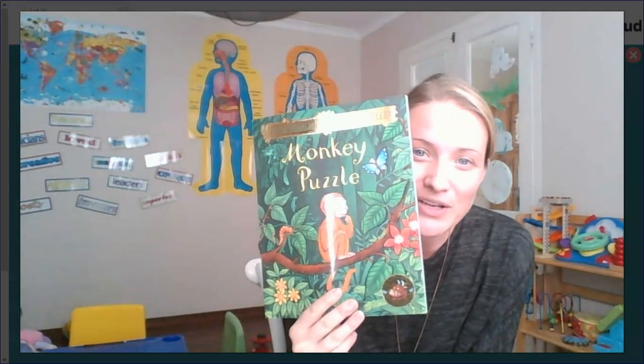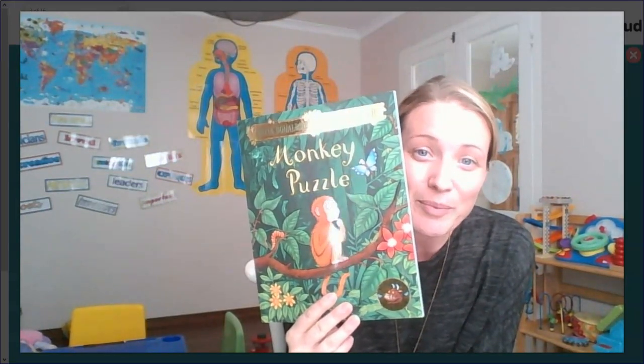But The Monkey Puzzle is a story about a little monkey who travels through the jungle because he's lost his mum, and as he's travelling he meets a very friendly butterfly who helps him look for her and takes him through the jungle, meeting lots of different animals along their way. And I'm going to read this to you. So natural science today is going to start as story time. I'm going to read this story to you and I'll show you a few pictures as we go.